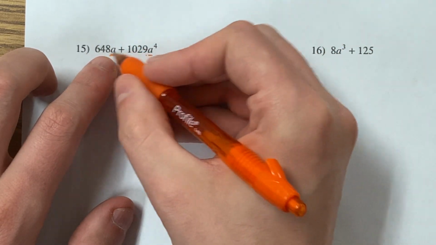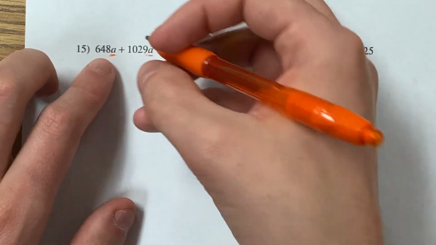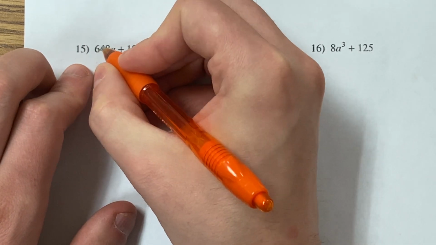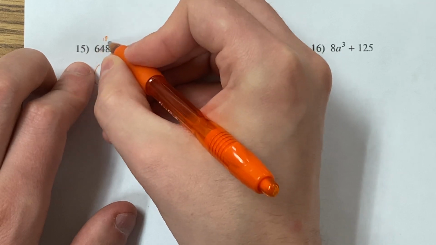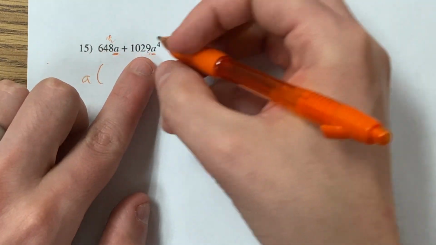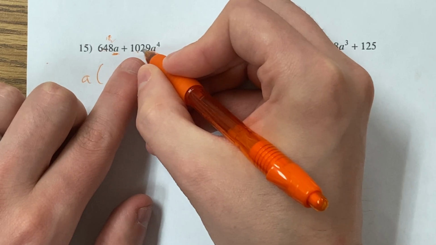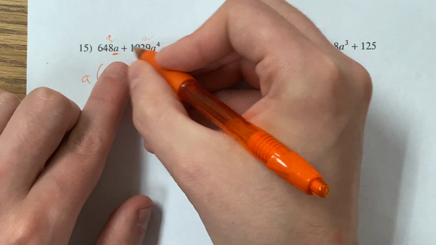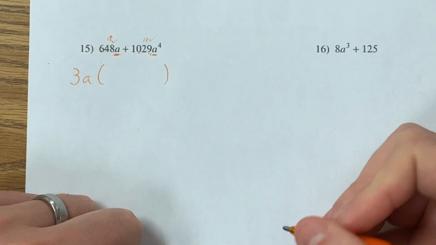2 does not go into them. 5 does not go into them. Maybe 3. We can do the 3 check. 6 plus 4 is 10. 10 plus 8 is 18. 3 goes into 18, so 3 goes into this one. 1 plus 0 plus 2 is 3. Plus 9 is 12, so 3 goes into 12. So 3 goes into this one. So 3 goes into both. So we can pull out a 3 as well.